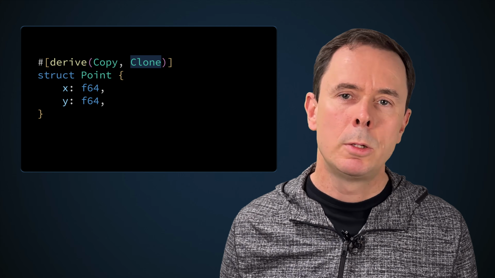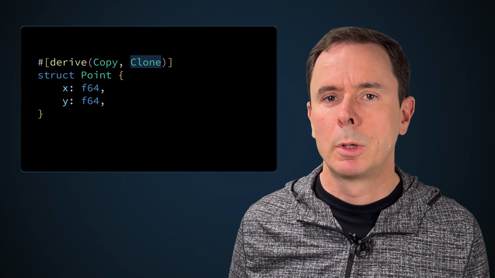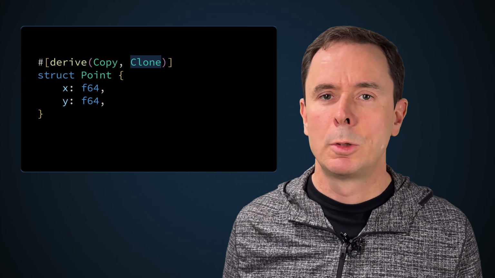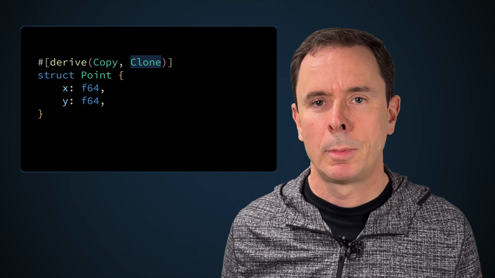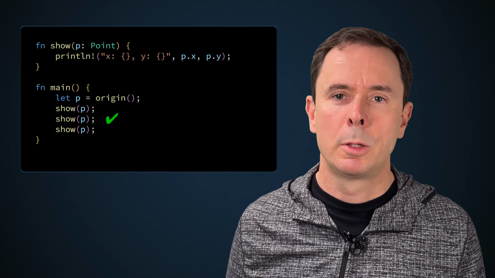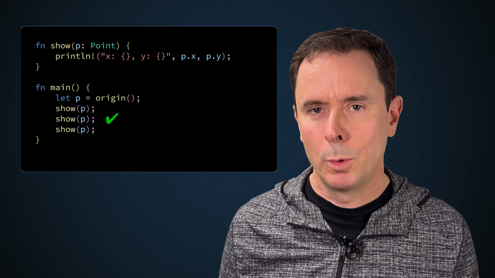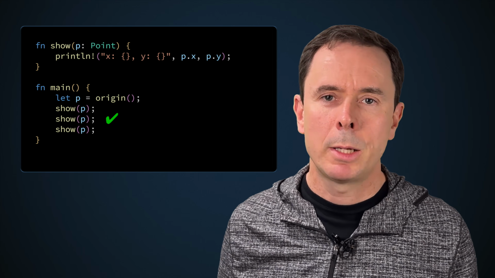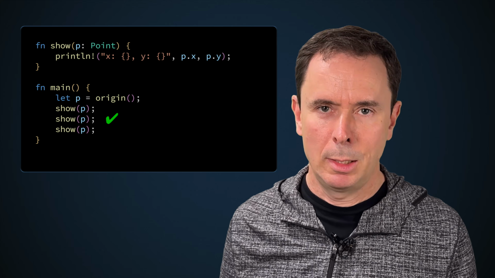Clone is the ability to explicitly make a copy by calling a clone method, which is allowed to do arbitrary work to construct the new value. The easiest way to get the clone trait is just to derive it, so there it is. So now that we've made this struct copyable, we can pass it to the show function as many times as we want, and it will implicitly pass copies around just like a struct in C.